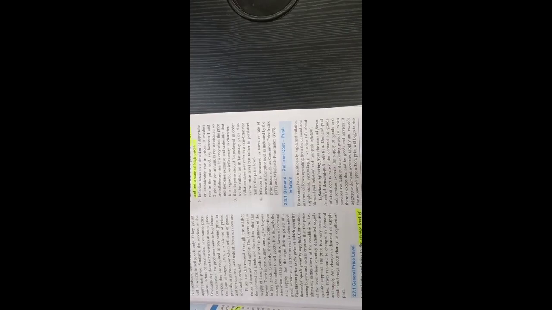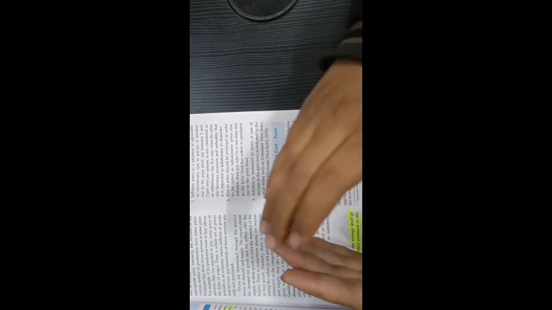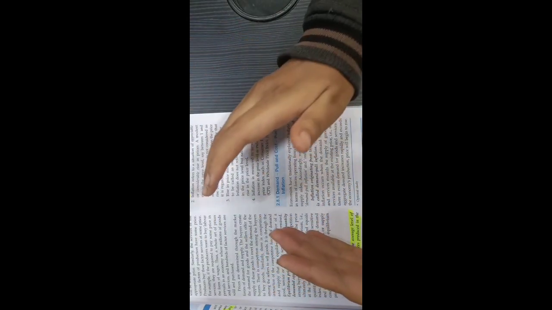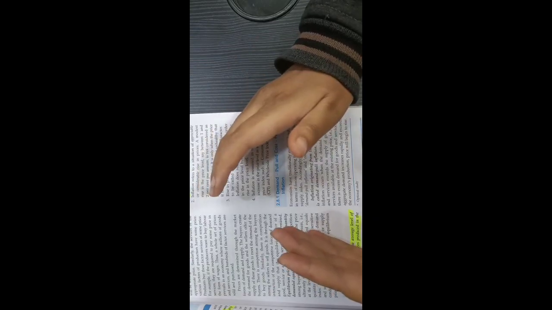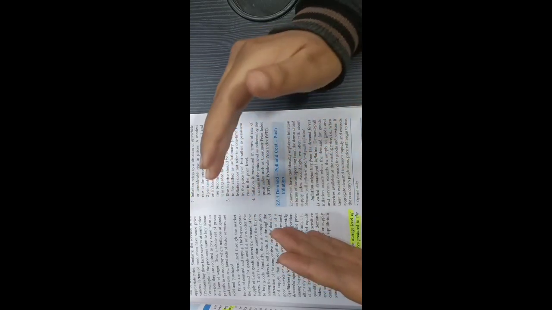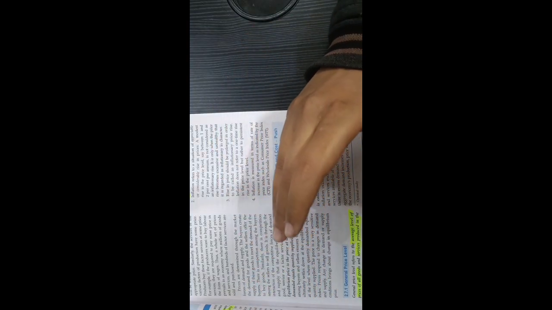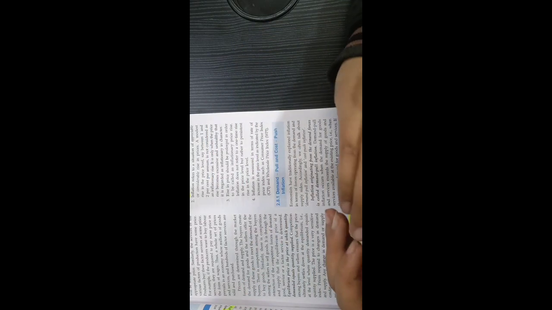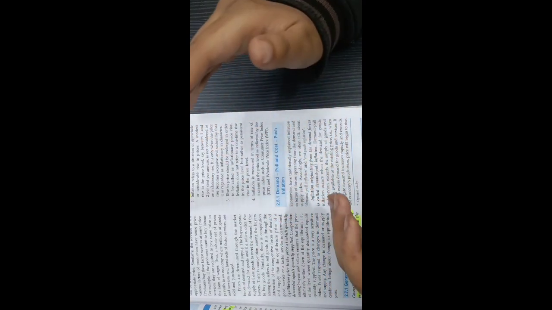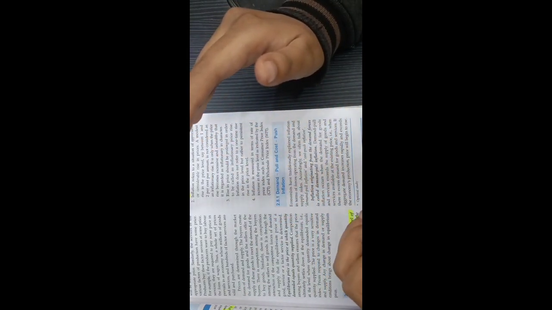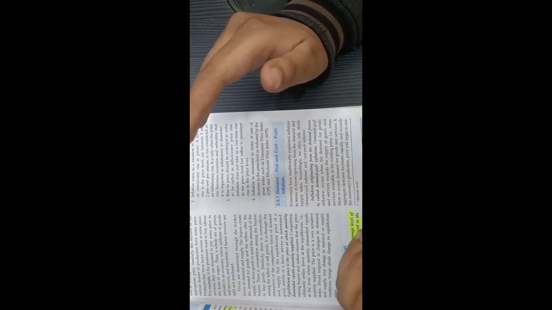What is demand pull inflation? This is basically when there is a demand for a commodity, and because of that demand, its price increases. That is demand pull inflation. For example, if you want to buy a car and there is a lot of demand for buying cars, in that scenario the price of the car automatically gets increased. This scenario is known as demand pull inflation.